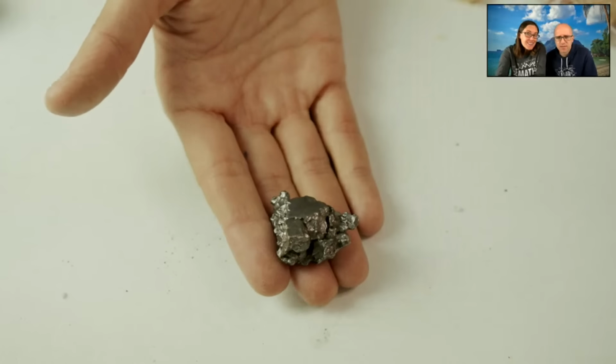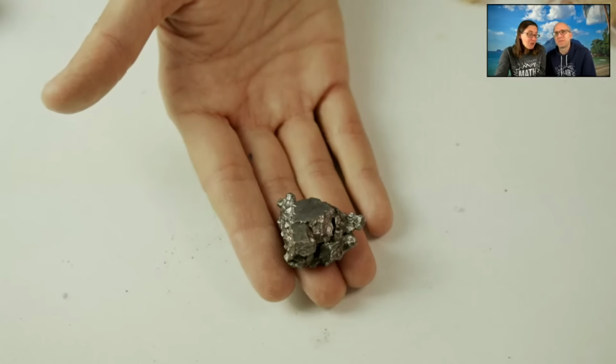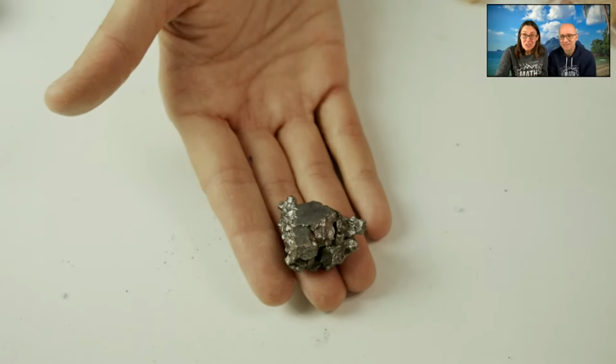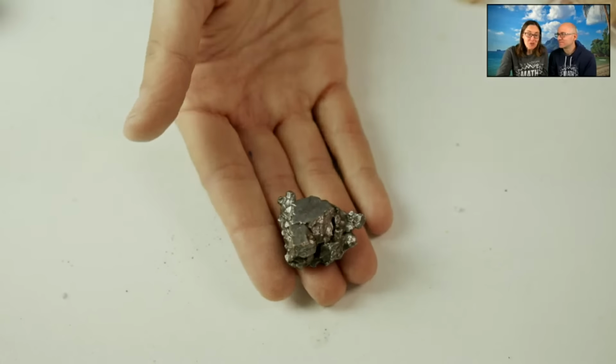And a meteorite, is that a sedimentary, metamorphic, or igneous rock? Oh, well, man, it all depends. You could actually make an argument that it's any one of those depending on where it came from and what type of meteorite it was.